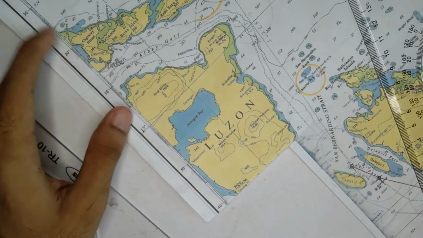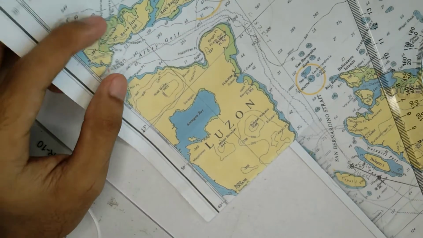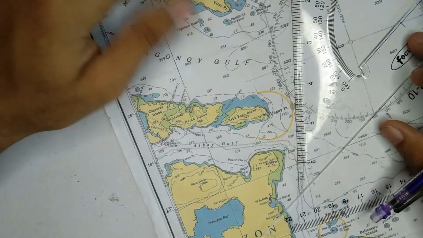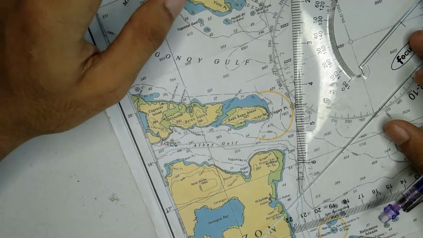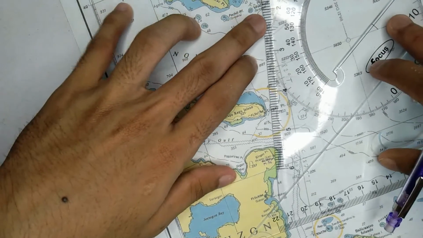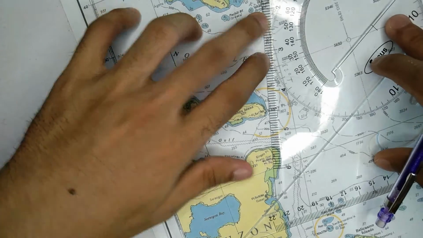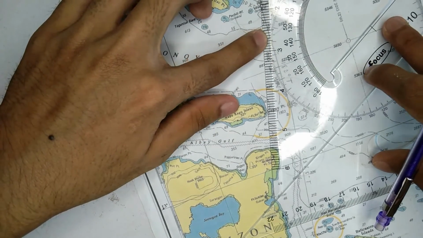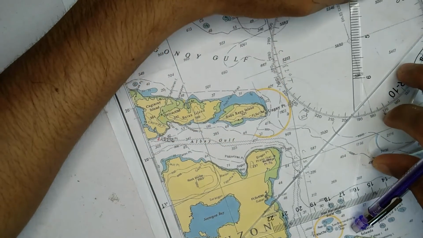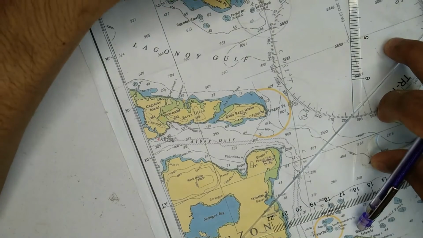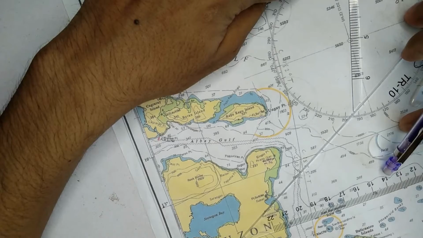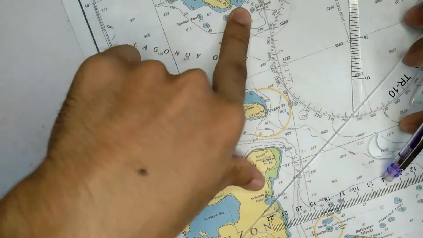And now we have to use terrestrial charted objects as turning bearing of course alteration. Now in the turning bearing, we have to identify the terrestrial charted objects. For example, we have here the lighthouse from this waypoint. So we have here the lighthouse of Nagumbuaya. Then drag your ruler. Then we have here 15 degrees true. We have here 15 degrees, a turning bearing of this waypoint in Nagumbuaya.